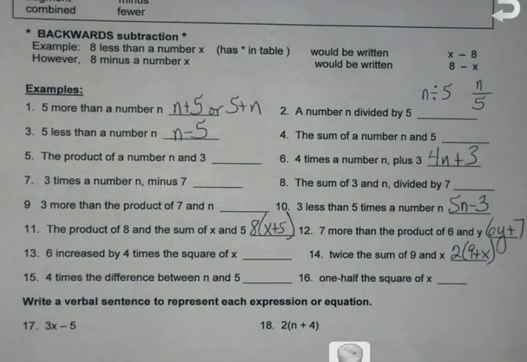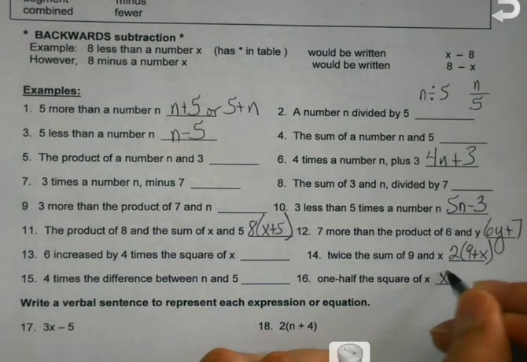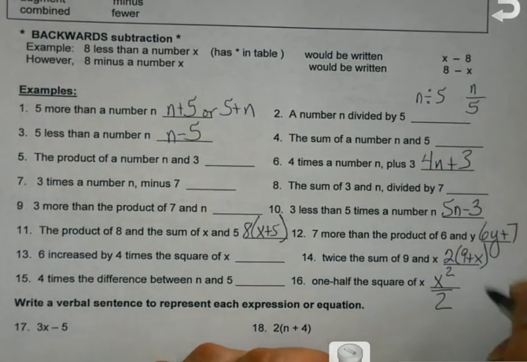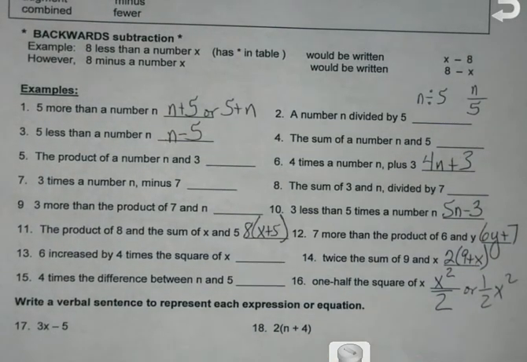One half the square of x. He's going to keep on a roll. Go for it. X squared over 2. Okay. X squared over 2. If some of you were thinking, well, I thought it said a half, can I do this? Absolutely. Quite a few of these, there's some flexibility. Not always, but sometimes. And again, just getting yourself back used to some of the language is going to help out.